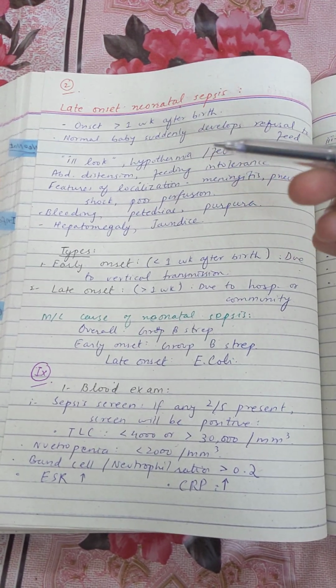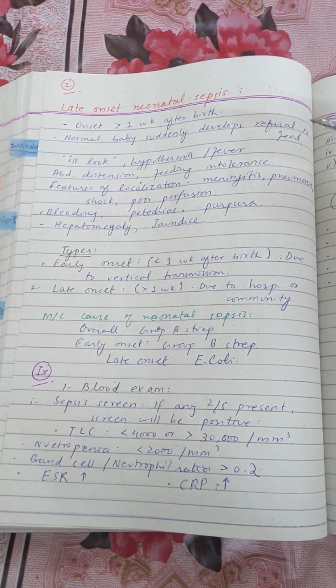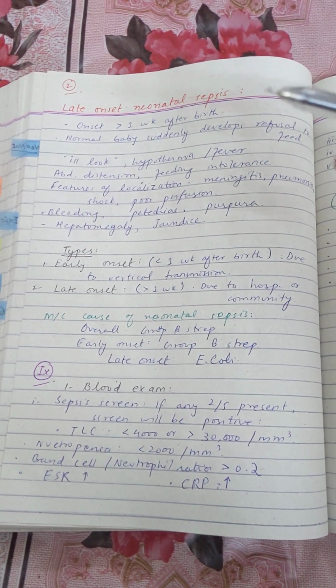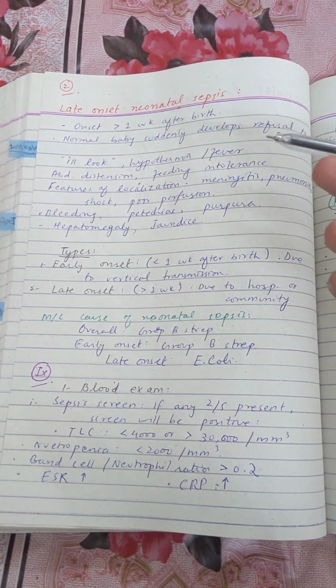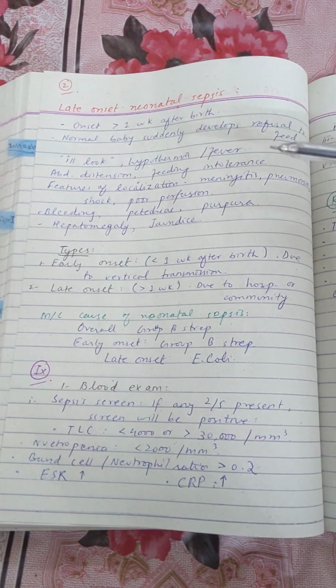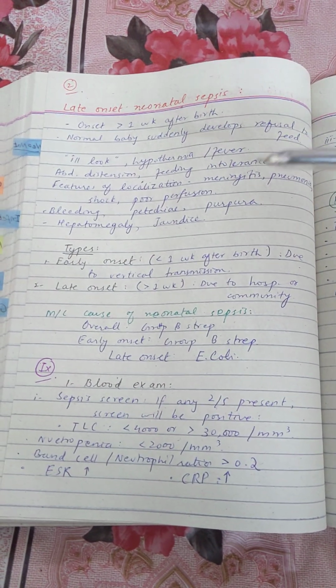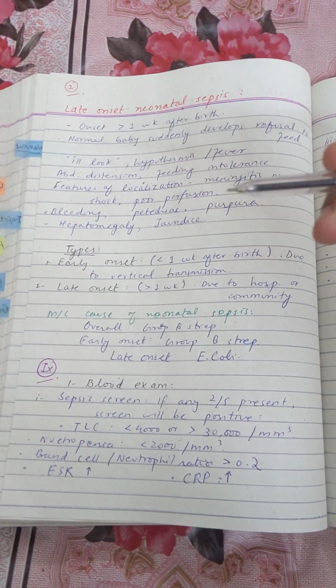And the normal baby suddenly develops a refusal to feed. It is a classic picture, and he will have an ill look, hypothermia or hyperthermia, abdominal distension, feeding intolerance, features of localization, bleeding diathesis, hepatomegaly, and jaundice.